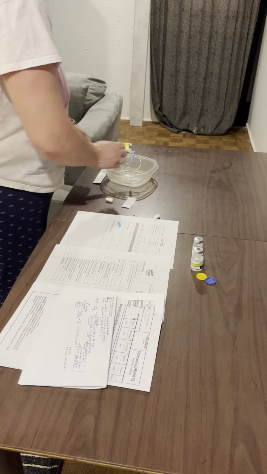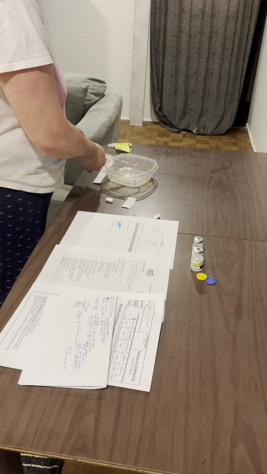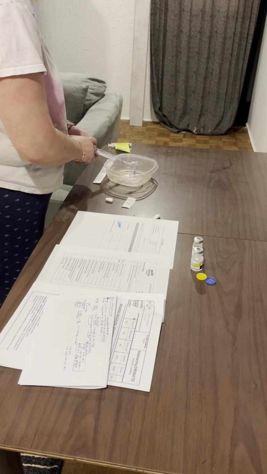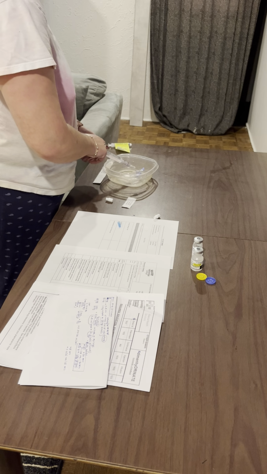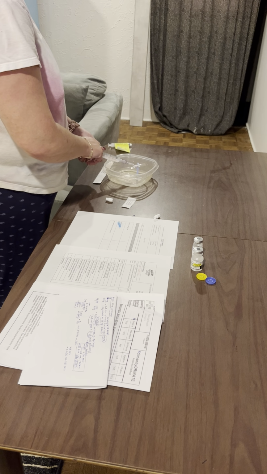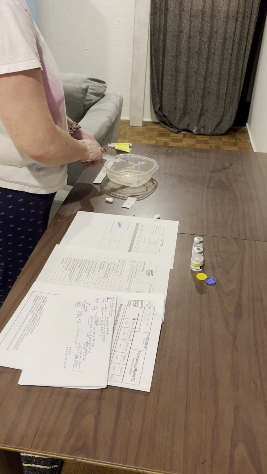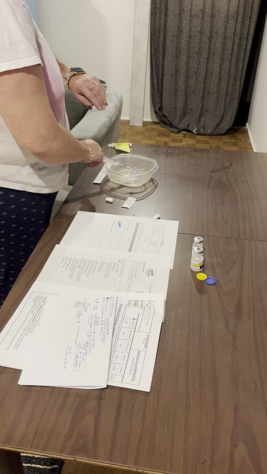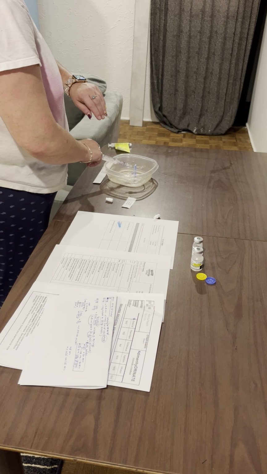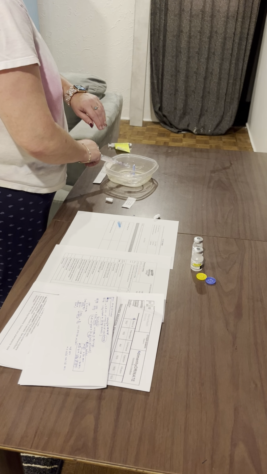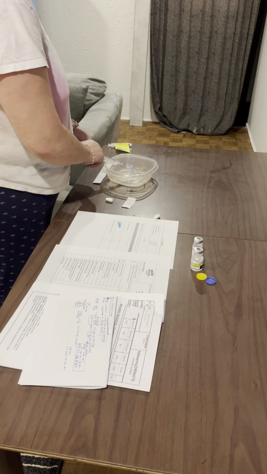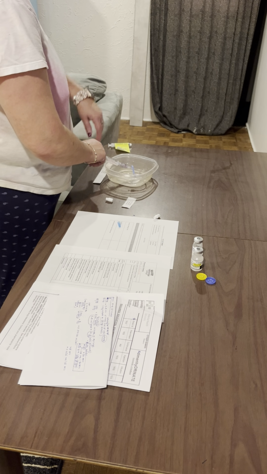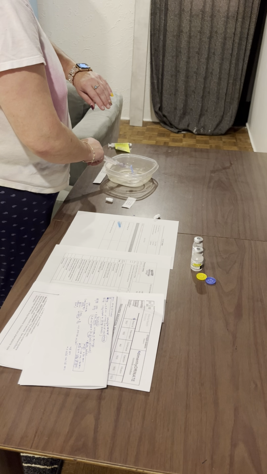Okay. So what we're going to do with this one here is give 1 mil every 30 seconds for 3 cycles. So we'll start and we'll go up to 9, and we will wait 30 seconds. And then we'll go up to 8 and wait 30 seconds.